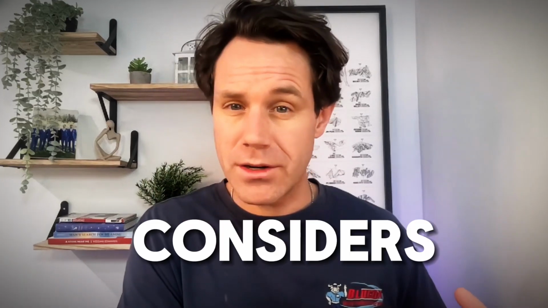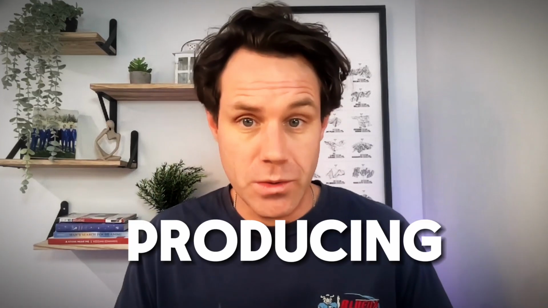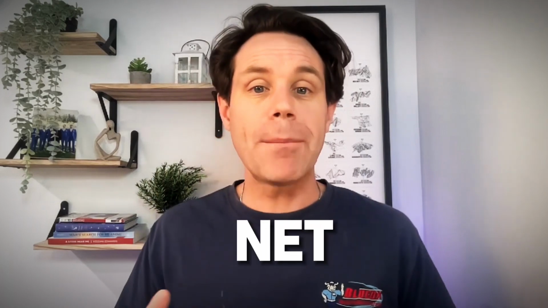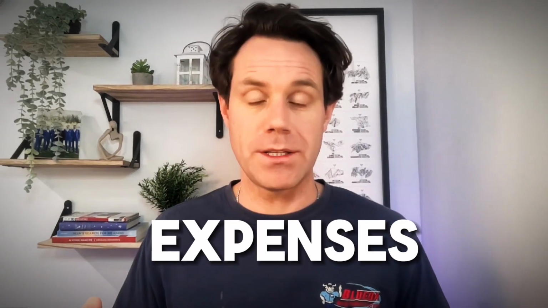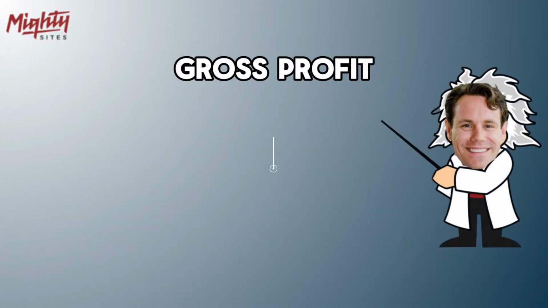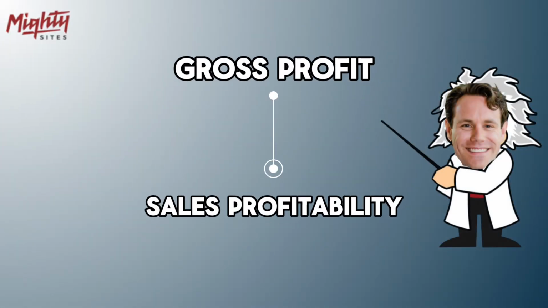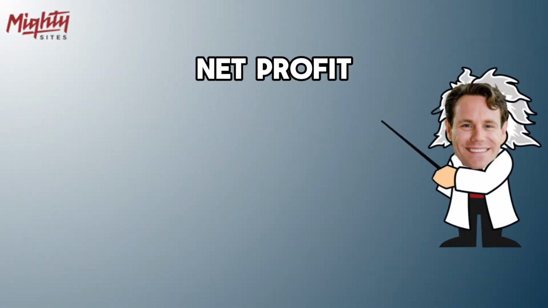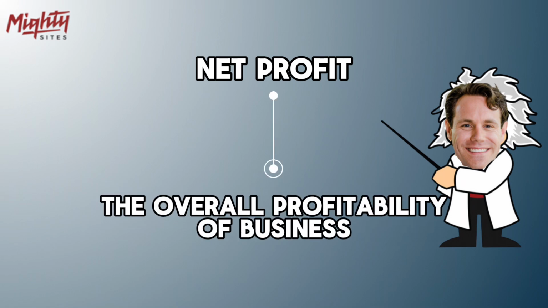So here are the key differences. Gross profit only considers the costs directly related to producing the good or service, while the net profit takes into account all the expenses related to running your business. Now, what are the purposes of these? Gross profit helps you understand the profitability of your sales and production process. So you want to get high gross profit when you sell something. Net profit shows you the overall profitability of your business and what it takes to function your business to sell that product at that gross profit.